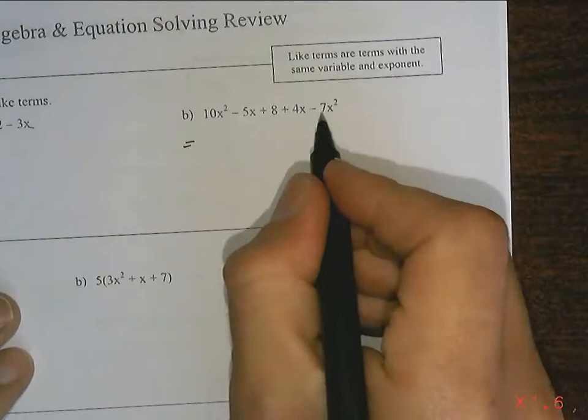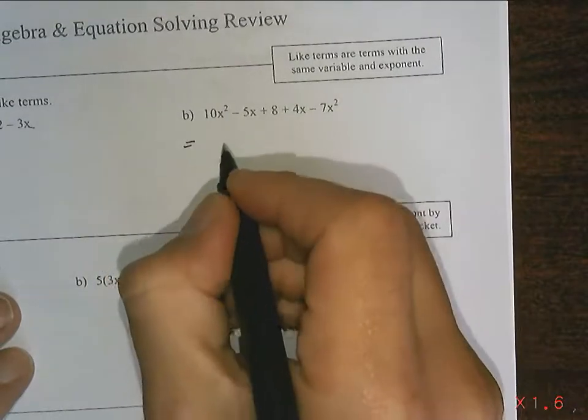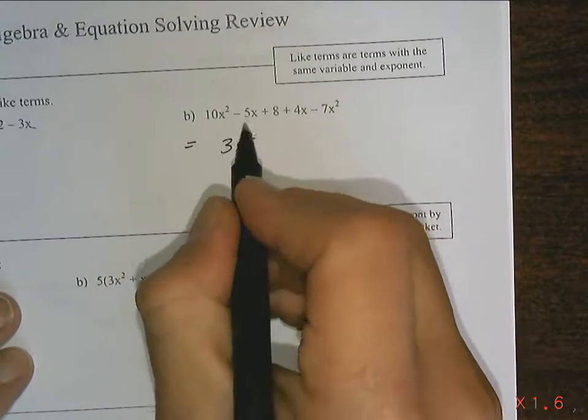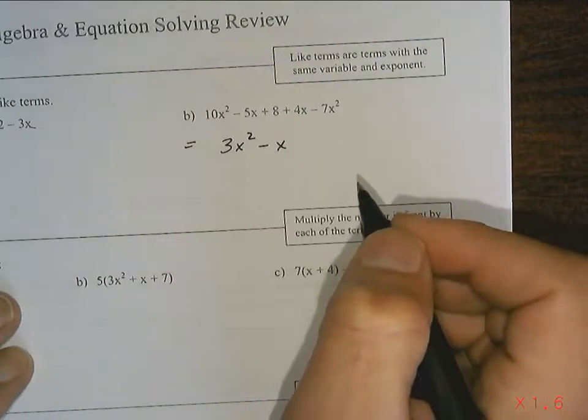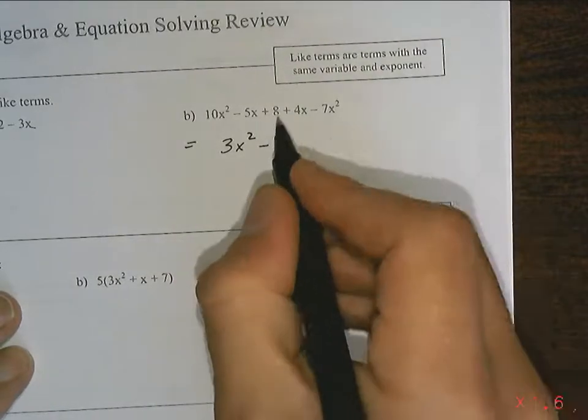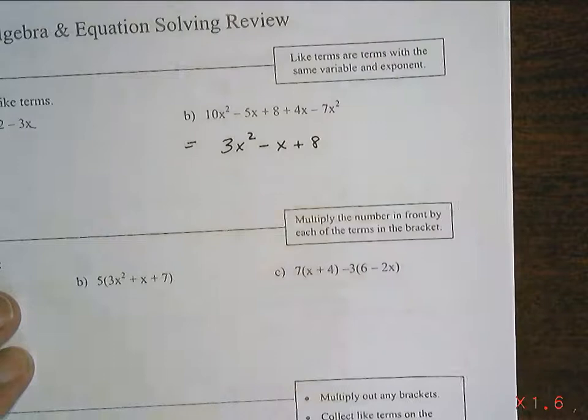x squared minus 7x squared. So that's going to give me 3x squareds. Negative 5x plus 4x. Well, that's negative x. You can put a 1 in front of it if you so desire. And my 8 is all by itself, all by its lonesome.